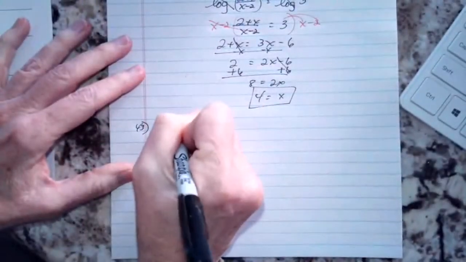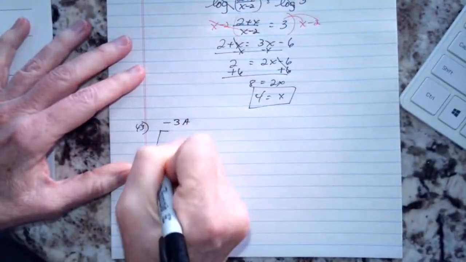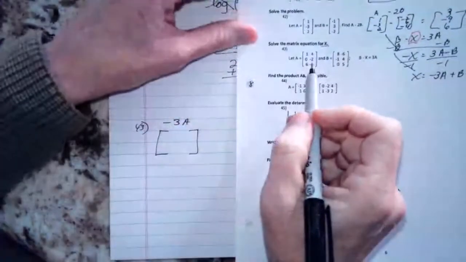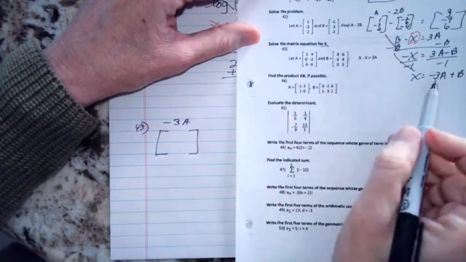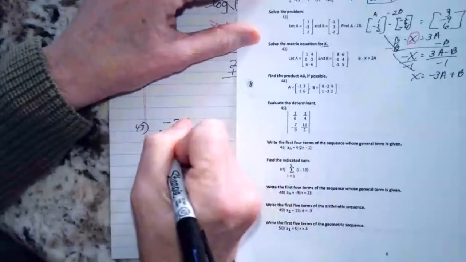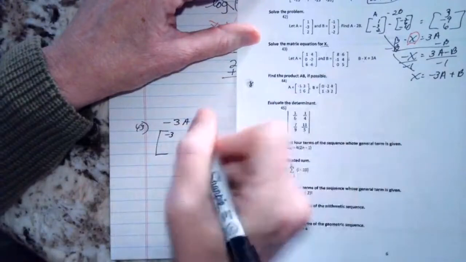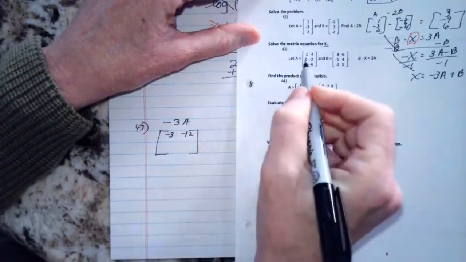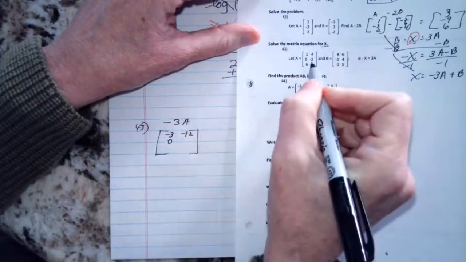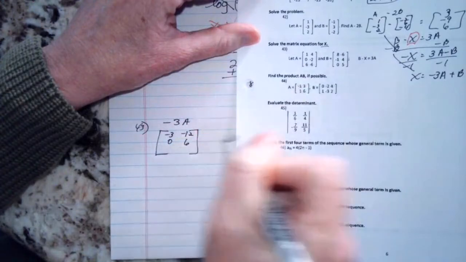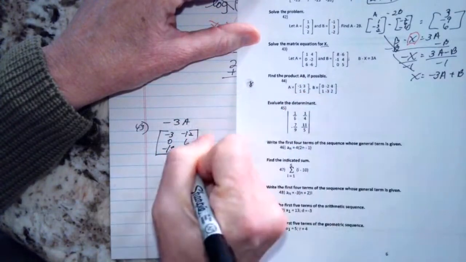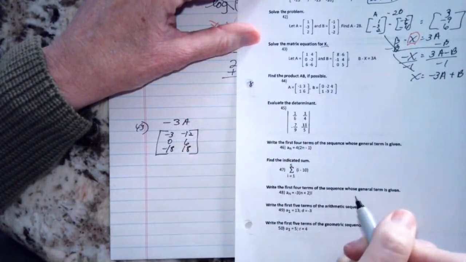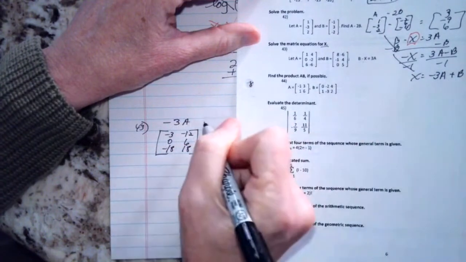So first thing I want is negative 3A. So I'm going to multiply the A matrix right here times negative 3. So 1 times negative 3 is negative 3. 4 times negative 3, negative 12. Negative 2 times negative 3. 6 times negative 3. And negative 6 times negative 3. Then it's a plus.